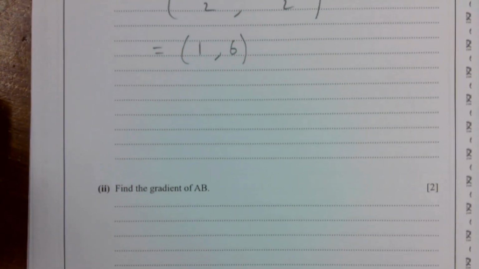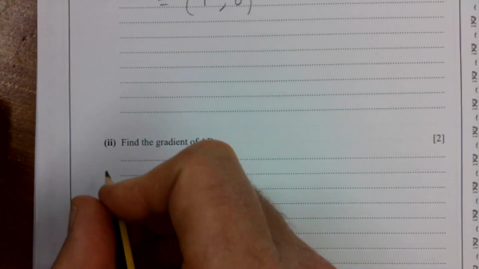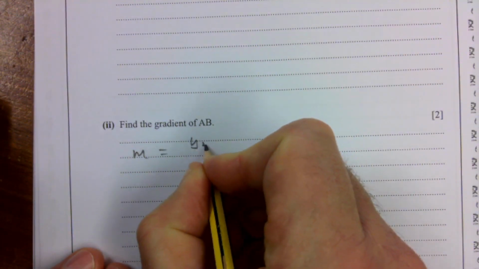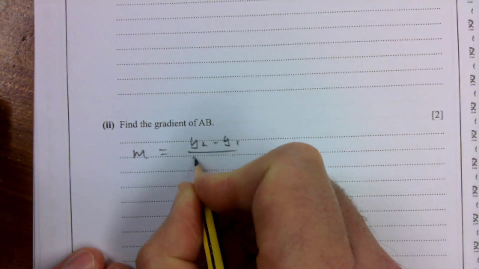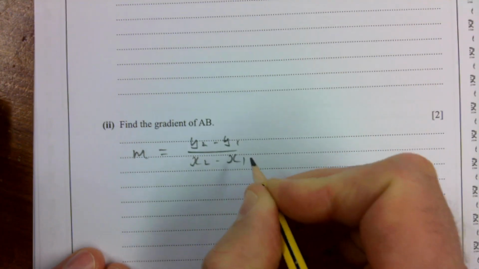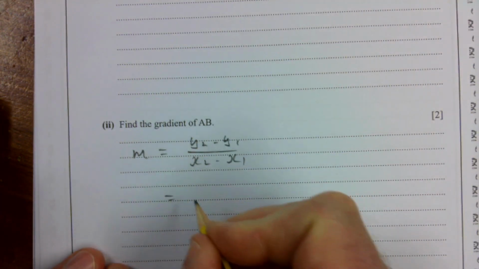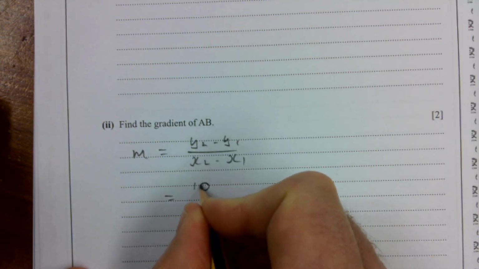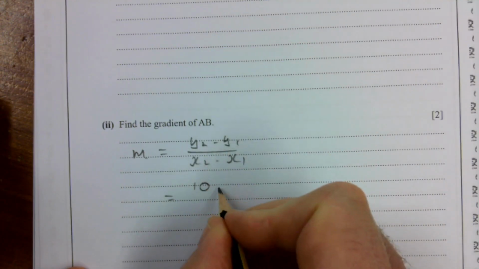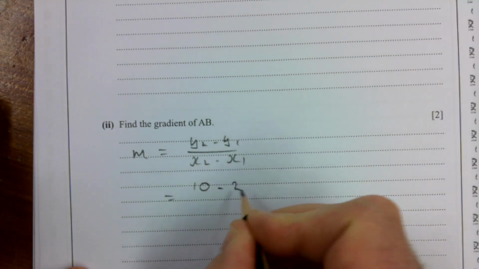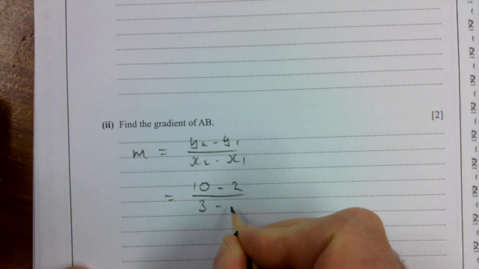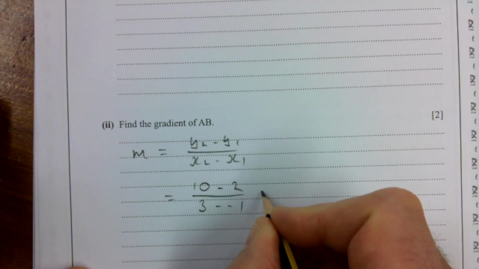Find the gradient of AB. So our gradient is y2 minus y1 all over x2 minus x1. I don't think I can fit both on the screen here, but my y2 coordinate, that was 10. Take away my y1 coordinate was 2. My x2 was 3, and then minus 1.